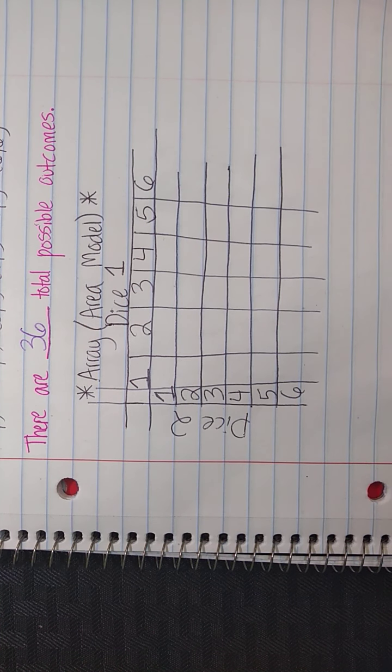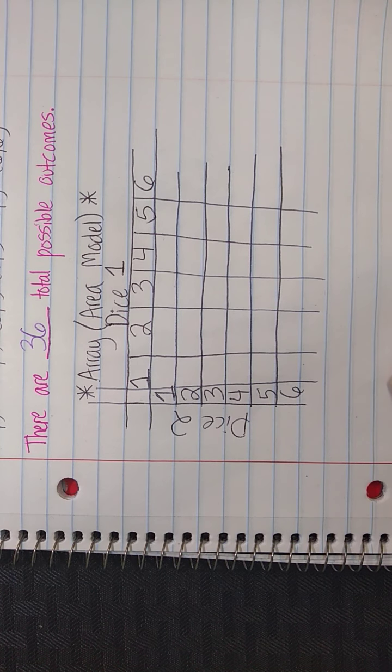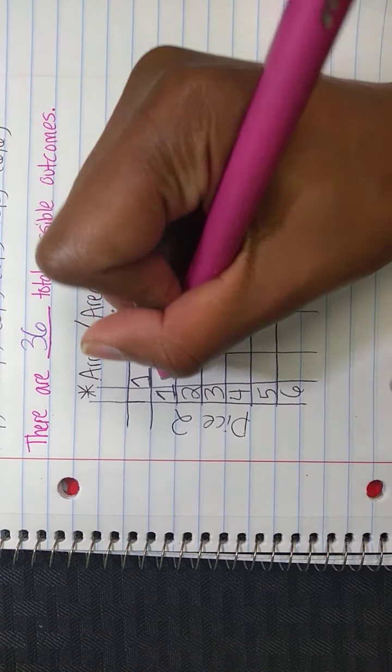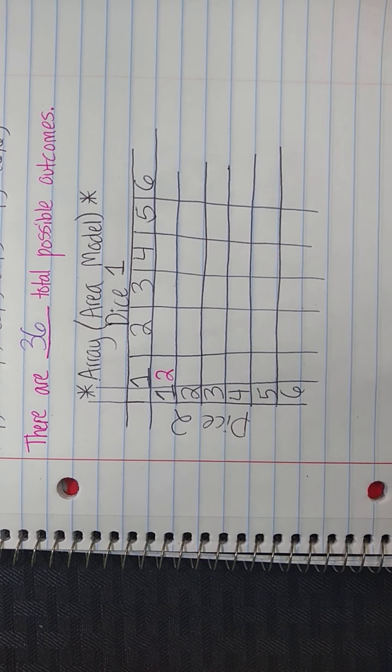Here we go. I'm going to give you two numbers. I'm going to see if you can figure out how I get these two numbers. The first number, I'm going to put it right here in this corner. Believe it or not, I'm not going to put a 1. I'm going to put a 2. How would I get a 2?